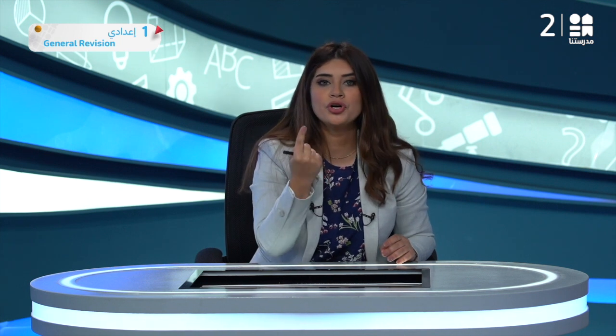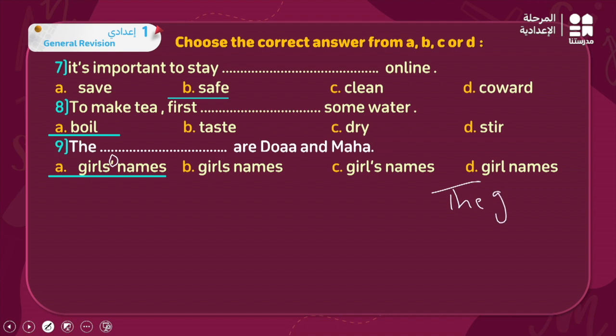But if you have girl, so how can I show position أو الملكية تبقى ازاي? Like when I say the girl's bag, okay? Here I add the girl's bag, I add apostrophe S because it's one girl. But when I have girls, when you have already S in the noun, you just add apostrophe after the S and that's it. Like the one here in that choice, okay? This is the difference between them.